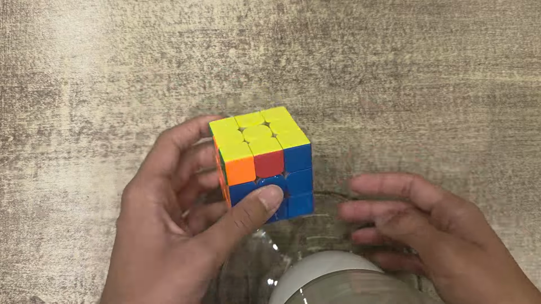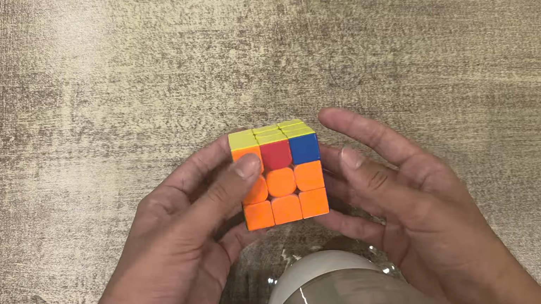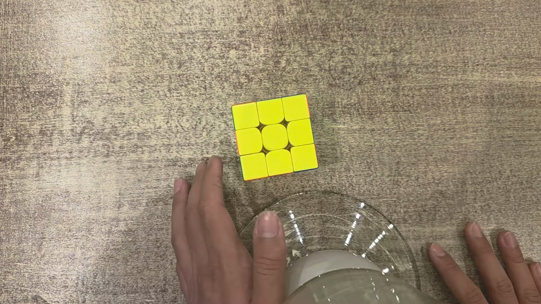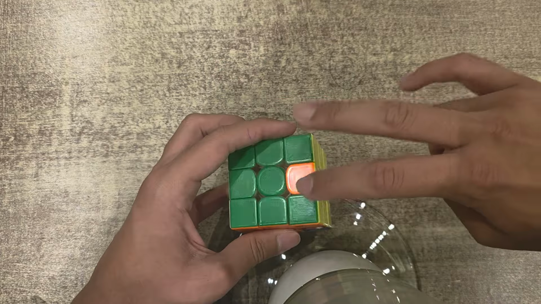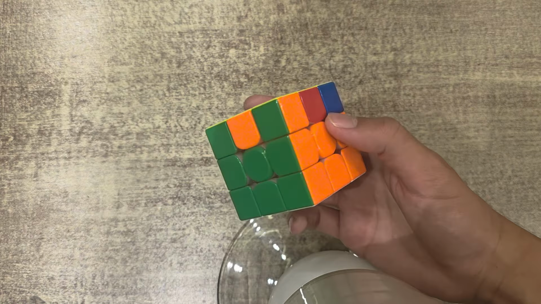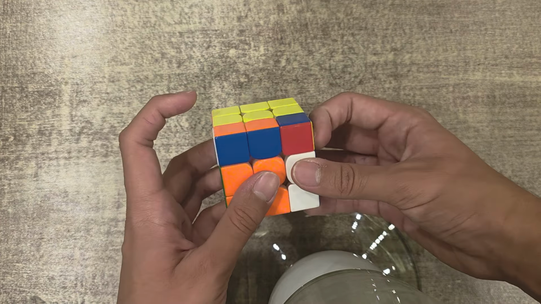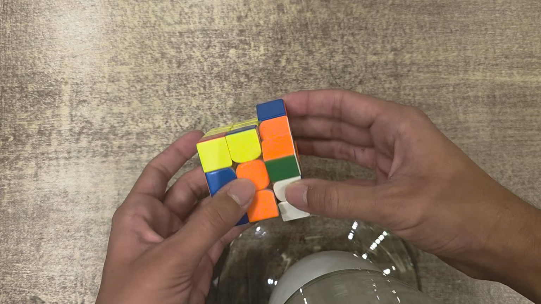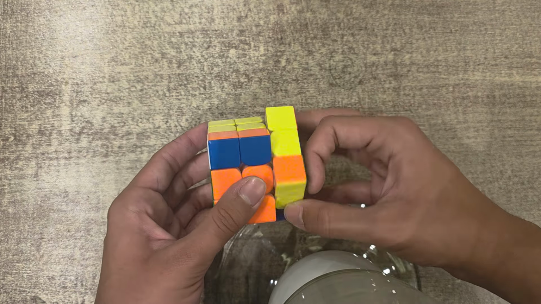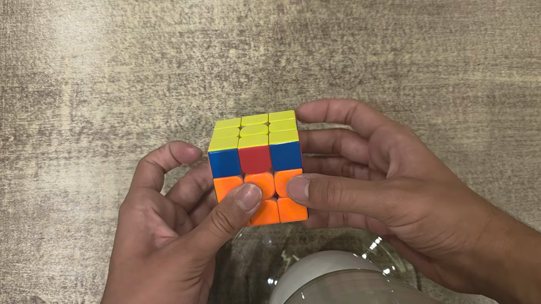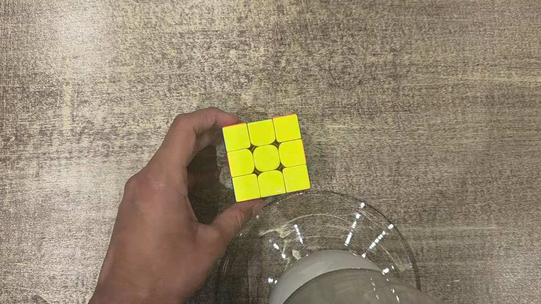Now we're gonna see if there are any pairs of headlights, just like in PLL, for PLL actually. And looking around, I see there's only one pair on the left side. So we keep it on the left side and perform the algorithm like I taught you. Like that, insert the pair, and bingo. Now there are just edges remaining, which we're gonna do.